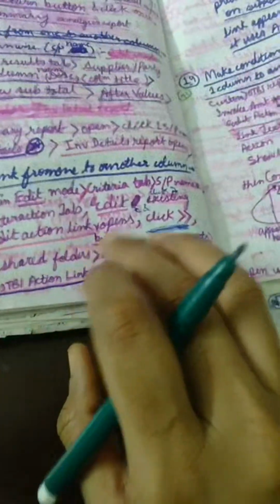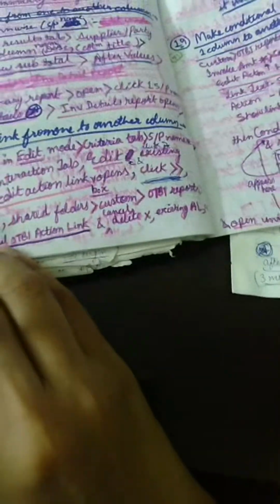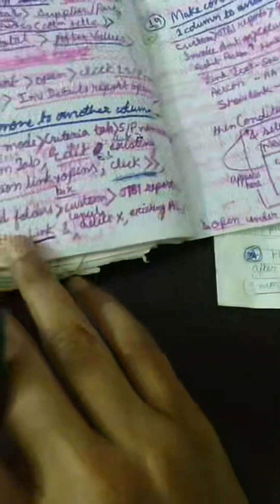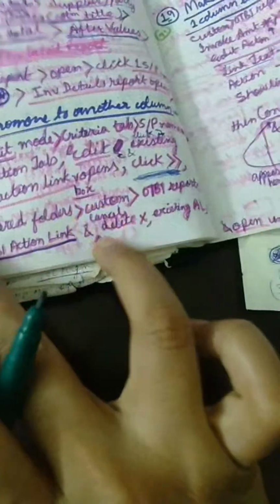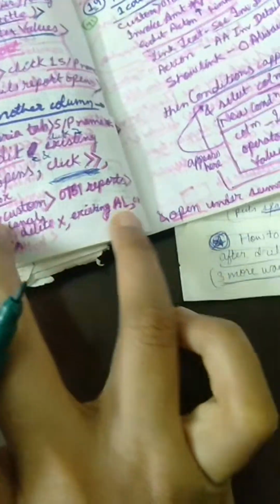Now the edit action link box opens, and click on this symbol. After clicking on this, you will have save action as. So whatever action link is already present, I am saving it with another name. In the shared folder, custom OTBI reports, I am giving it another name, and I am doing a save as here, save action as. After that, cancel or delete the existing action link.